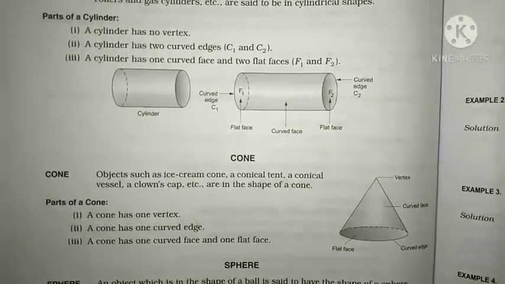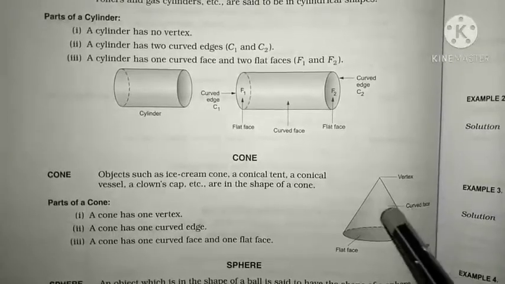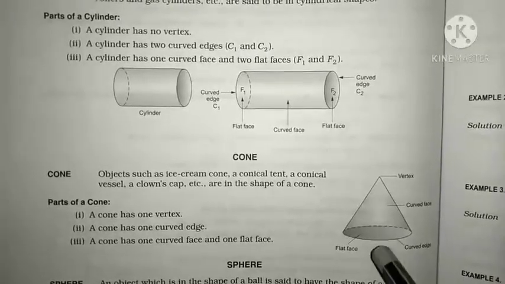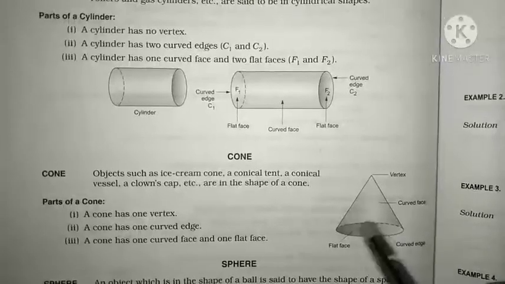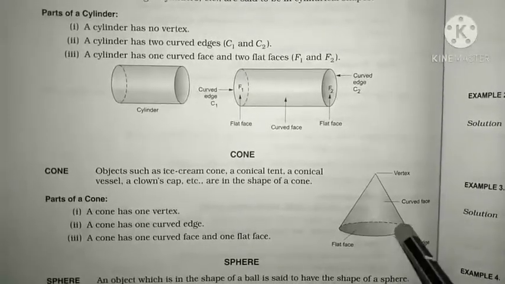Right. A cone has 1 curved face. This is the curved face. And a cone has 1 flat face. That is on the bottom. We can see a flat face.